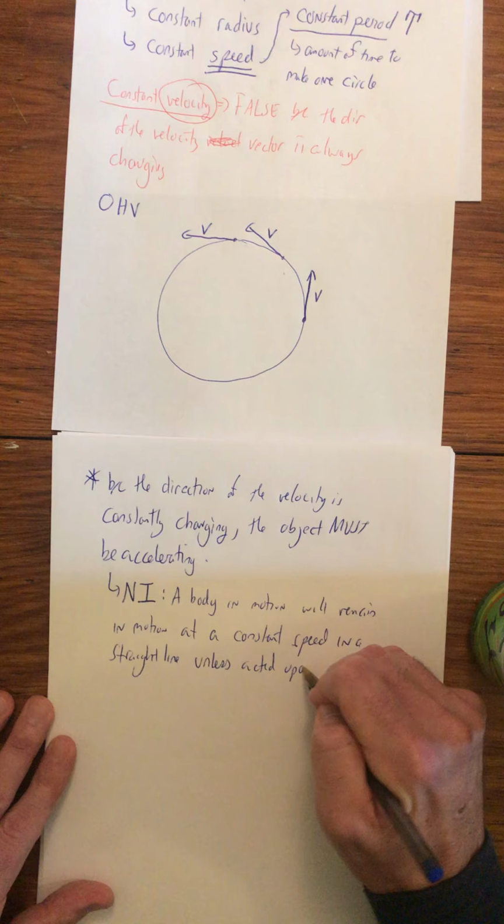I want to make sure we define that, right? Period being the amount of time to make one circle. And I'm going to give this symbol, a capital T with little wings, as our symbol for period. So anything in uniform circular motion is going to have a constant radius, a constant speed, and a constant period.